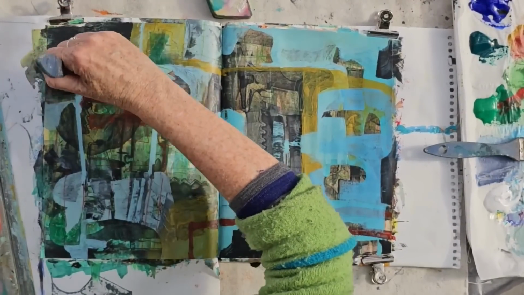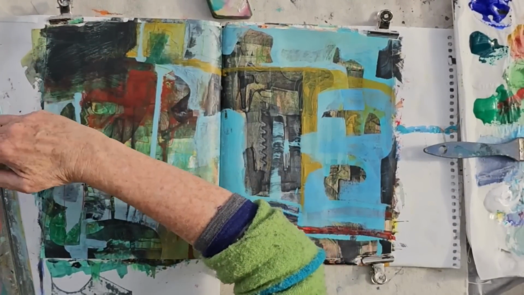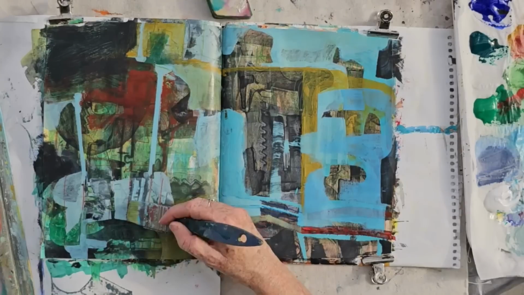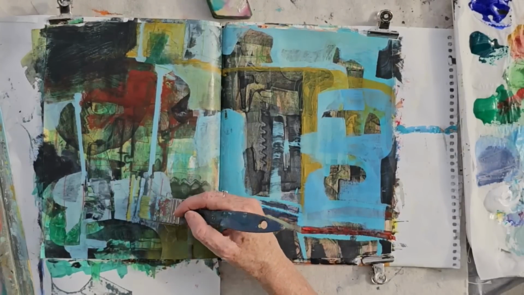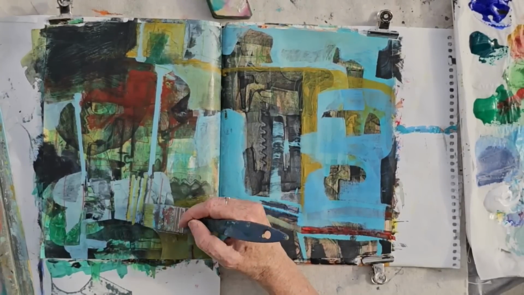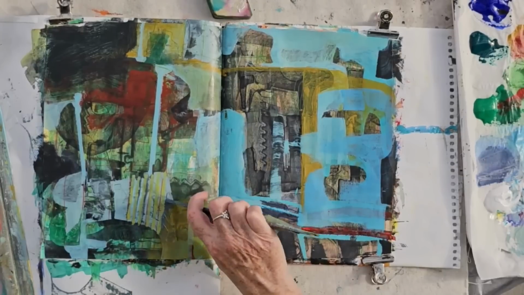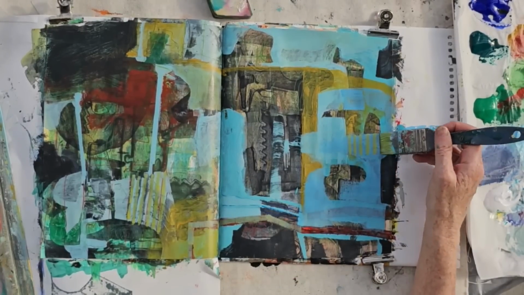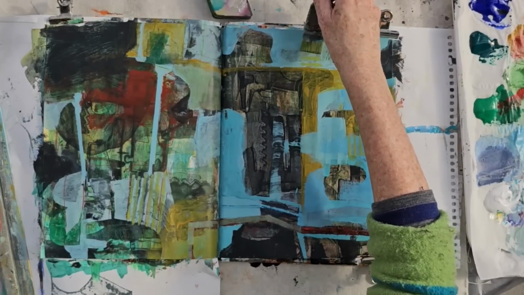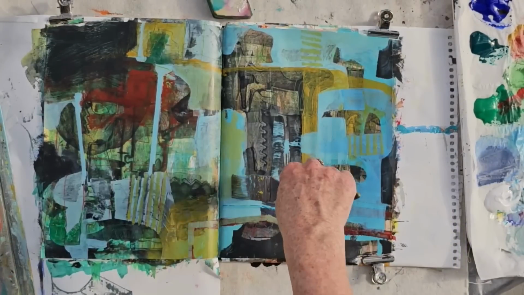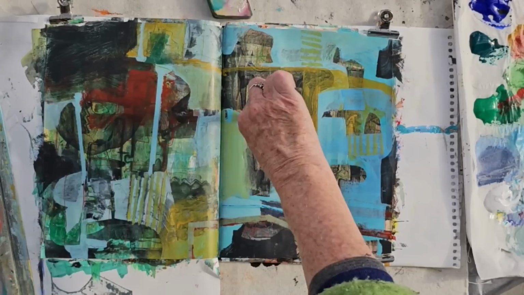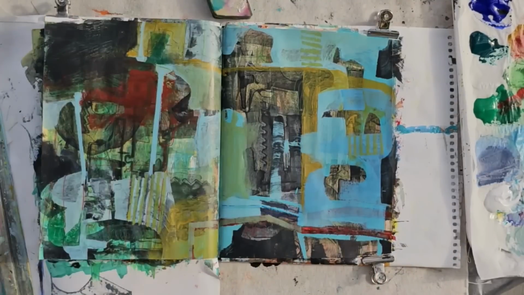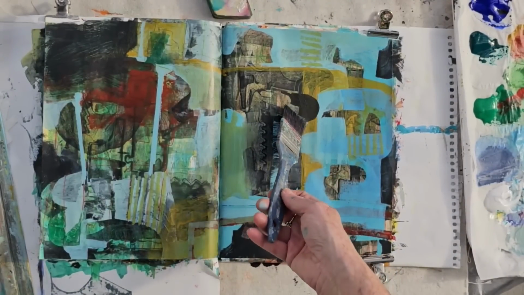So I did like this really dark area at the top up there, and I'm trying to contrast thin, linear shapes with much fatter, broader shapes as well. Making some areas look a little bit more intricate. And here I'm looking at what I've done before and seeing if I can get any ideas for this composition.